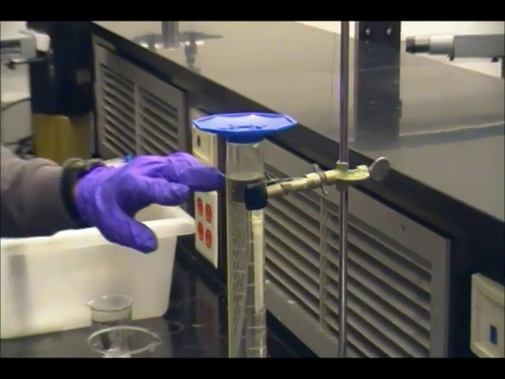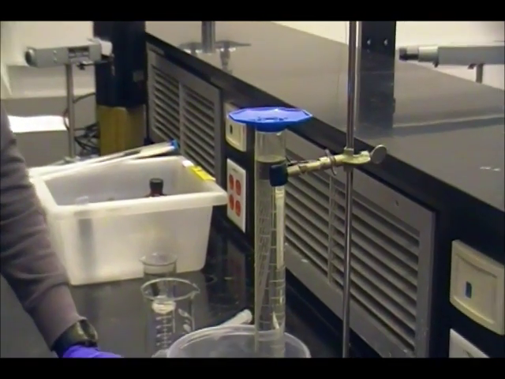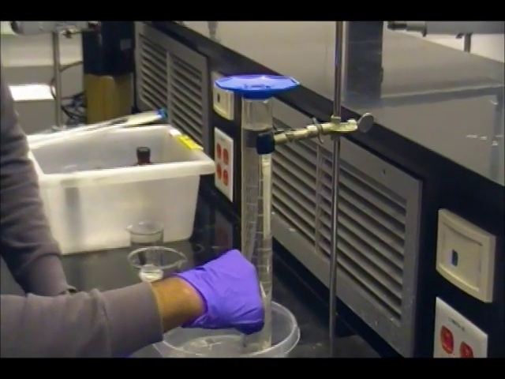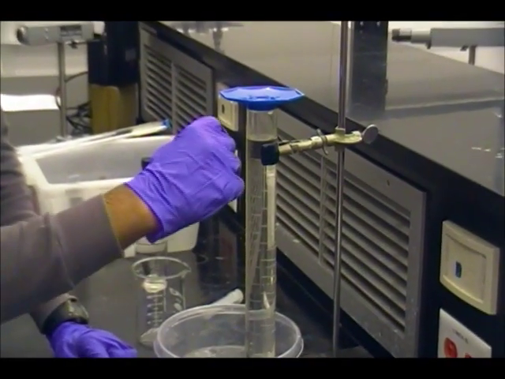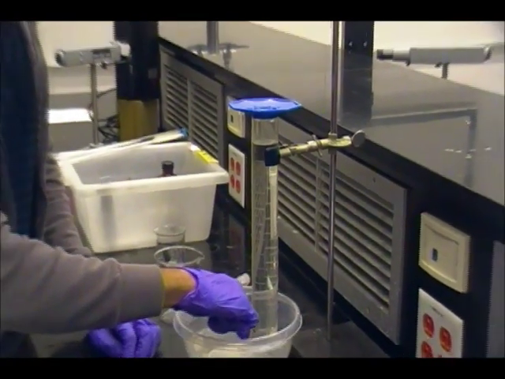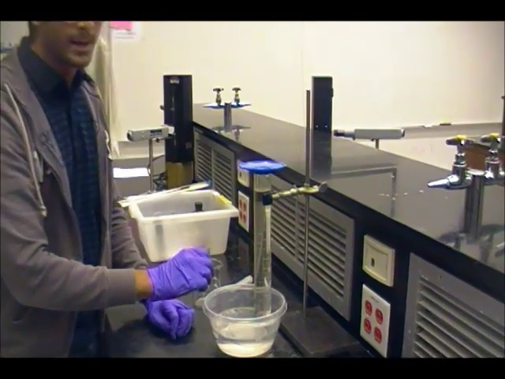Now, the reason we want the graduated cylinder to be filled as much as we can is because when the hydrogen gas goes up the graduated cylinder, it'll accumulate over here and push the water level down. And using too much magnesium can cause excess hydrogen gas to be produced, and it might overflow the graduated cylinder and be lost to the surroundings. That's why we don't want to use too much magnesium.